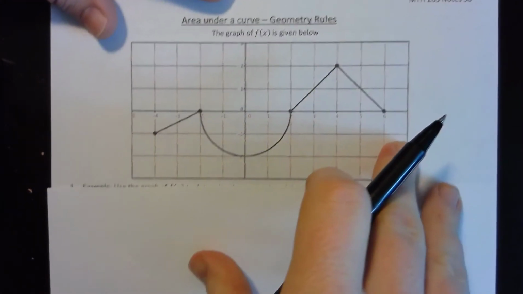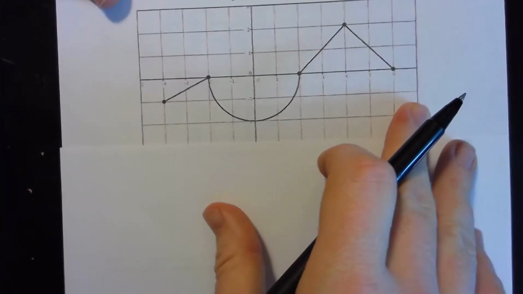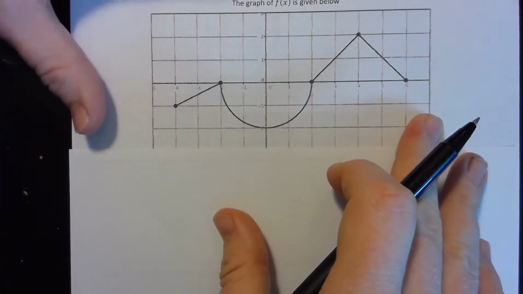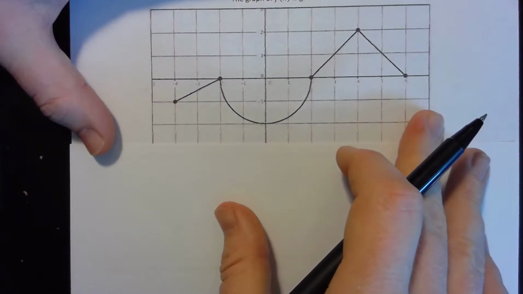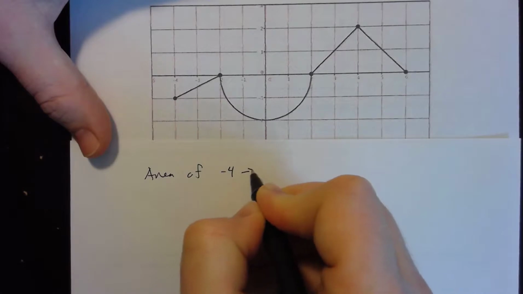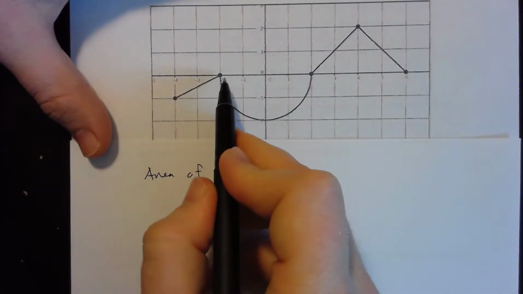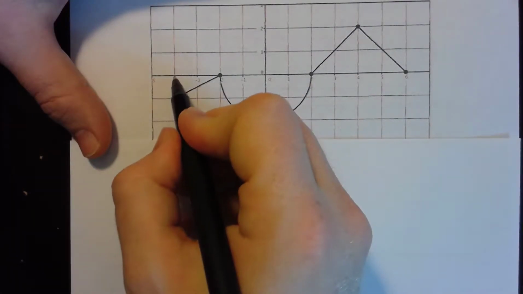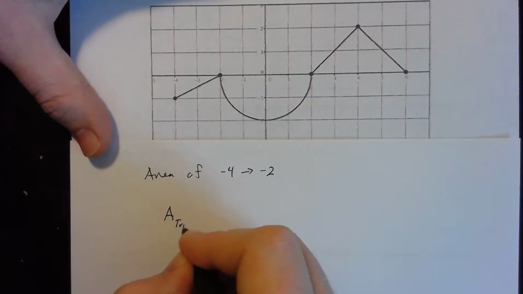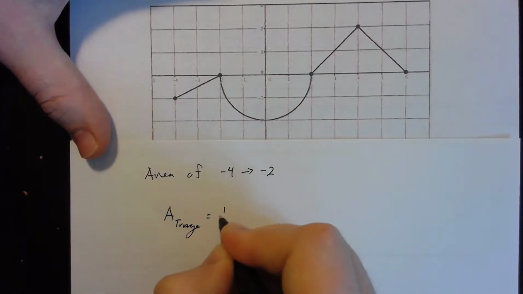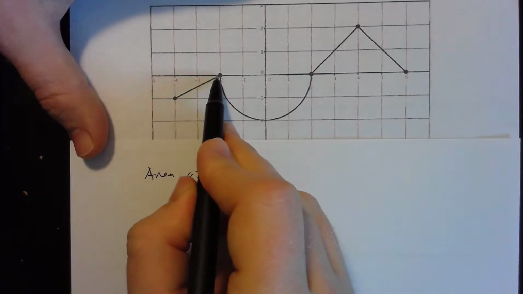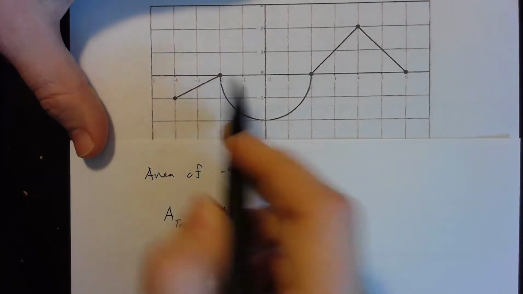So if I was going to identify some areas of this function, I'm going to start by evaluating the areas of each individual piece. If I look at the area from -4 to -2, so that's starting here and going to here, you'll notice that if I draw a line here and a line over, then I'm going to have the area of a triangle. And the area of a triangle is nothing more than 1/2 base times height. My base here is obviously a distance of 2. Again, the distance from here to here is a distance of 2.